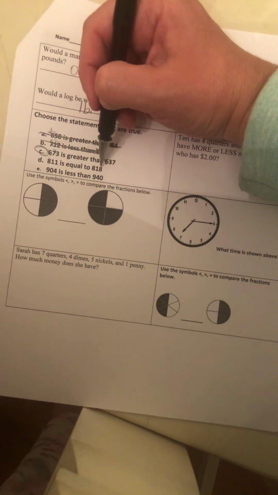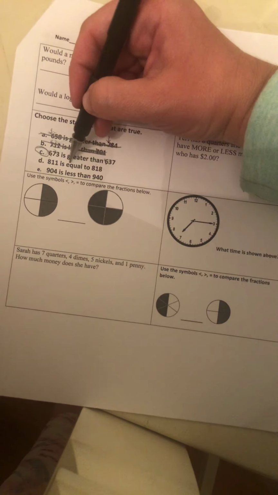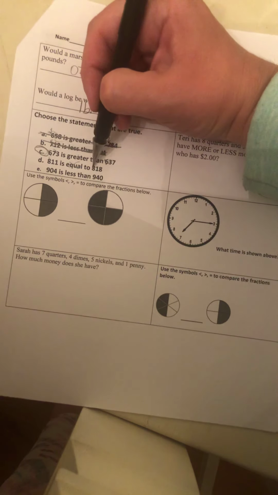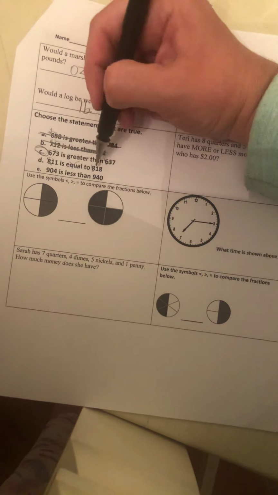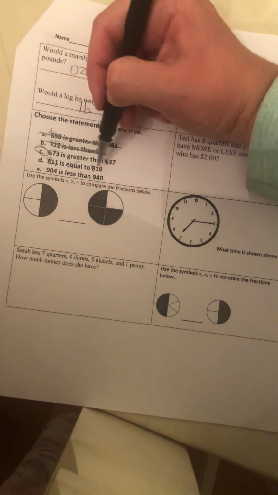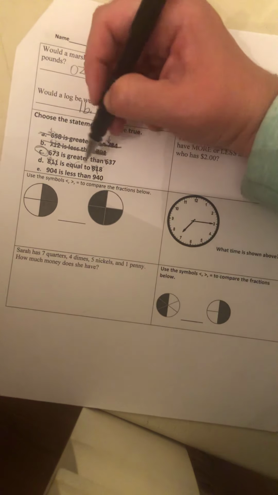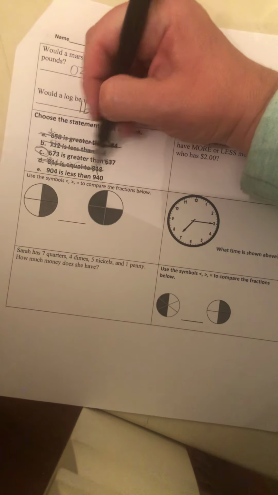811 is equal to 818. Well, hopefully when you read those, you can see they are different numbers, which means they are not equal. But if you wanted to compare them, the 8 in the hundreds, they match. So we go to the tens place. There's a 1 and there's a 1, they match. So let's go to the ones place. There's a 1 in the ones place and an 8 in the ones place. This one is less than the other one, so equal would not work.